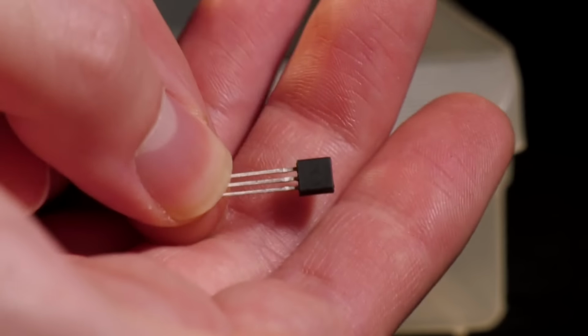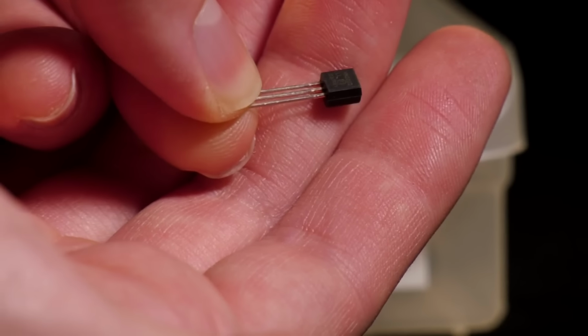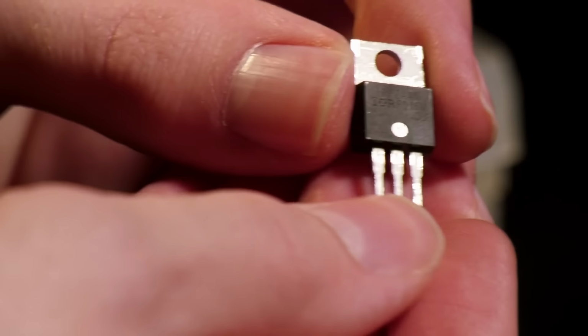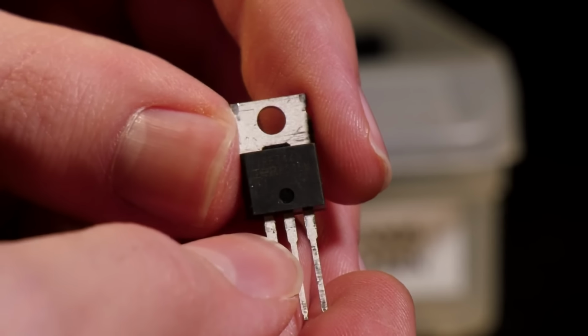VN2222 N-channel MOSFET, metal oxide semiconductor field effect transistor. Most of us know what MOSFETs are, but a lot of us probably also don't know what the acronym actually means, and that's what it is. And the VN2222 is just a general purpose small signal MOSFET. You want to look for the IRFZ44N N-channel MOSFET, and this is a power MOSFET.